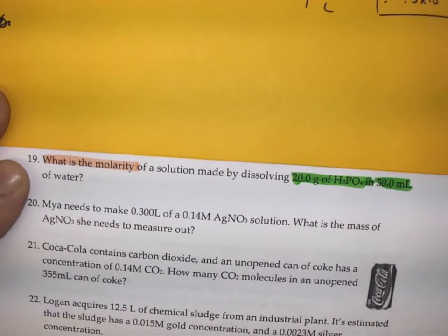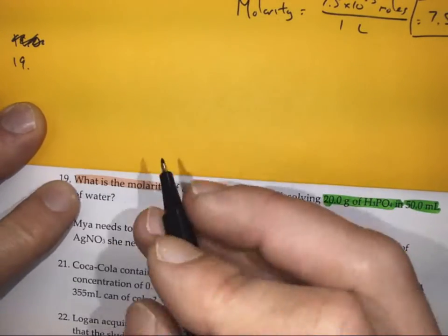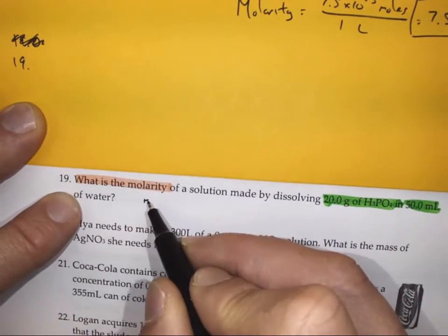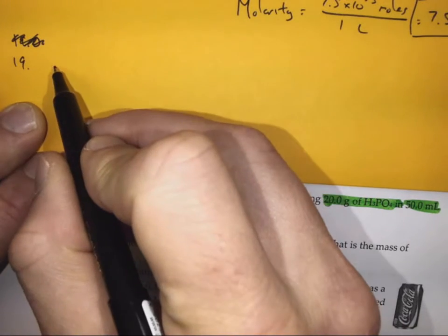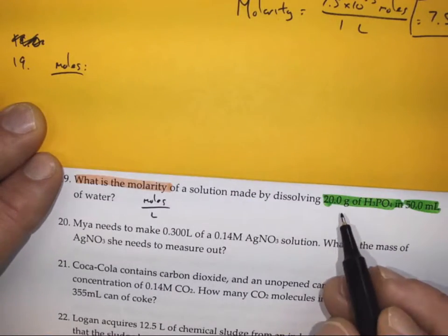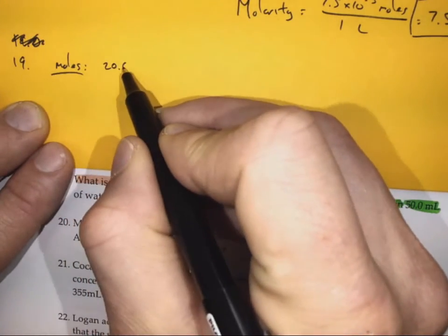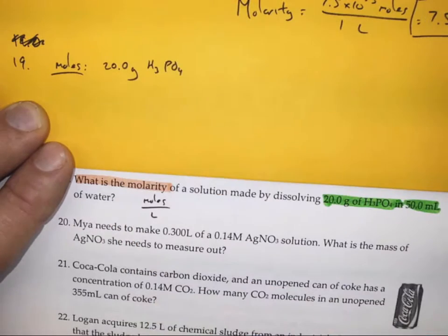All right. So in order to find the molarity, I need to find the moles. I need to divide it by the liters. So let's start out by finding the moles. Okay, so I have 20.0 grams of H3PO4. And okay, so I can convert that into moles using molar mass.